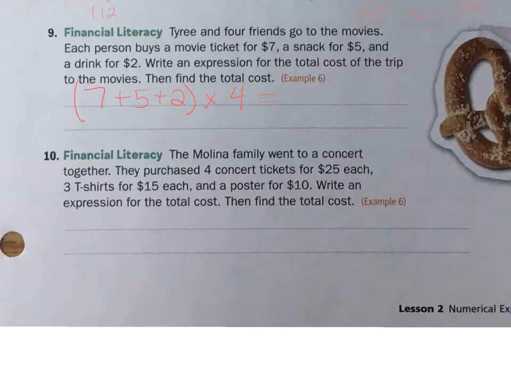So the parentheses I do first. So everybody's going to spend 7 plus 5 plus 2. So 7 plus 5 is 12, plus 2 more is 14. They're each going to spend $14. And then I bring down my times 4 since I've done my parentheses. Now it's 14 times 4 equals 56. Okay, so the total trip should be $56.